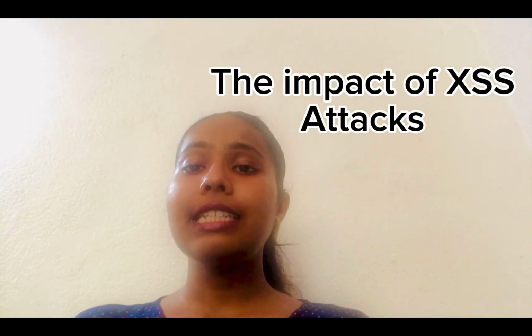The impact of XSS attacks. So what kind of damage can XSS cause? Well, first, hackers can steal your visitors' private data or even take over their accounts. Second, they can redirect your visitors to spammy or malicious websites. And third, XSS can even target you, the site admin. If an admin account is compromised, hackers could inject malware into your site or gain full control of your website.